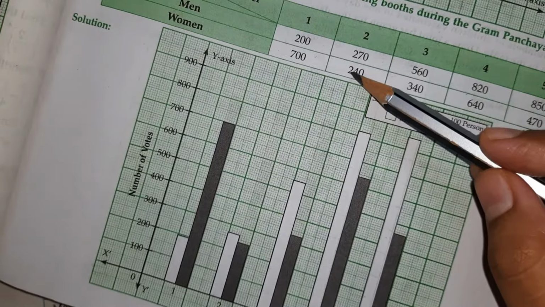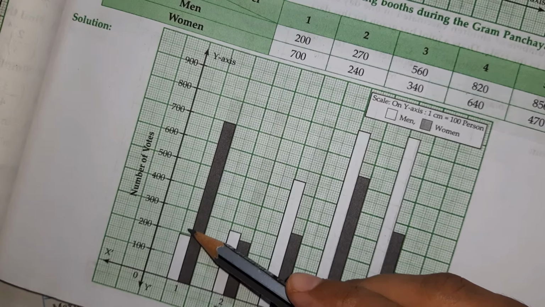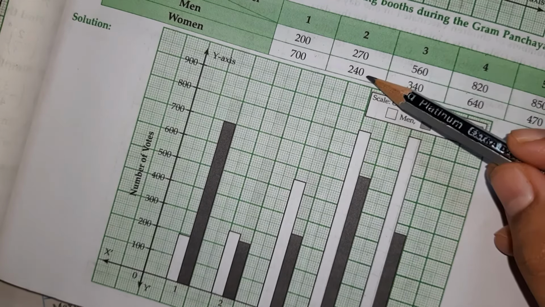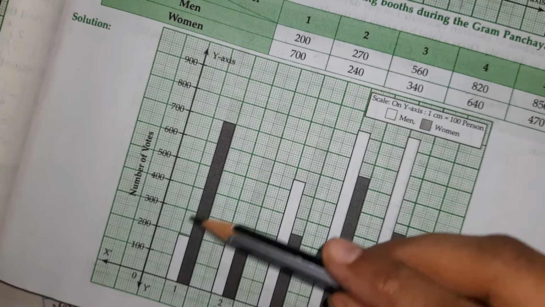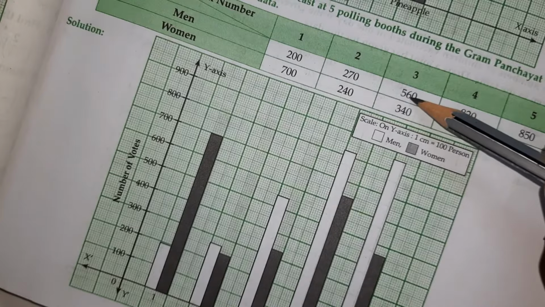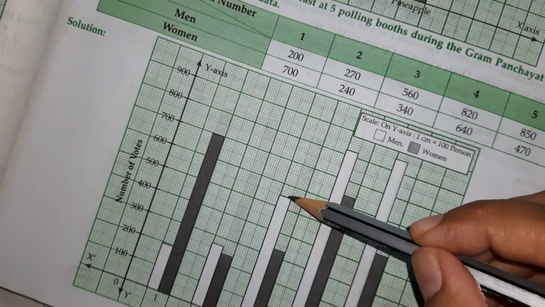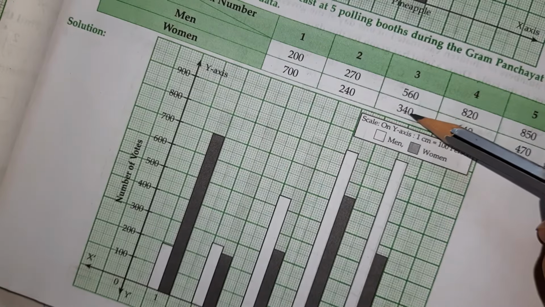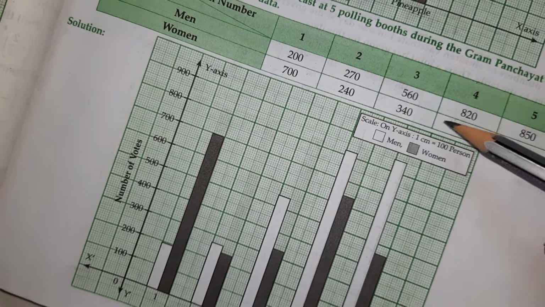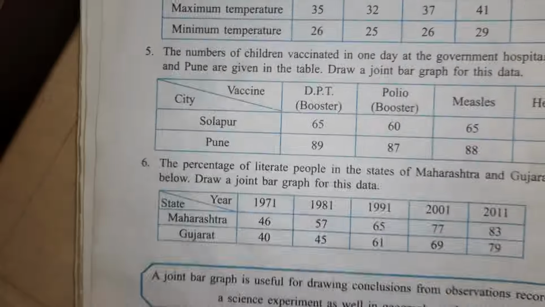How will you take 240? So 200, 10, 20, 30, 40. So fourth line after 200 will be 240. Seventh line after 200 will be 270. Sixth line after 500 will be 560. Then 340 means after 300 fourth line. So like this you have to draw this example, third one.